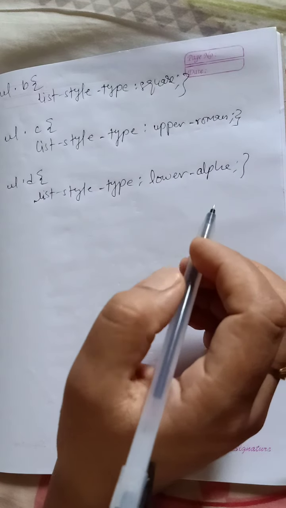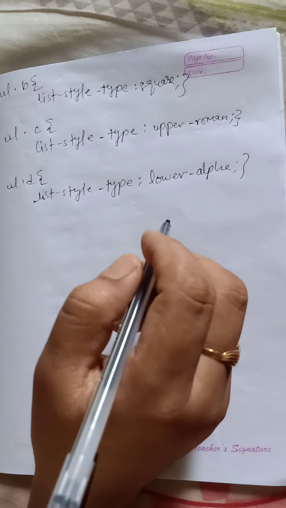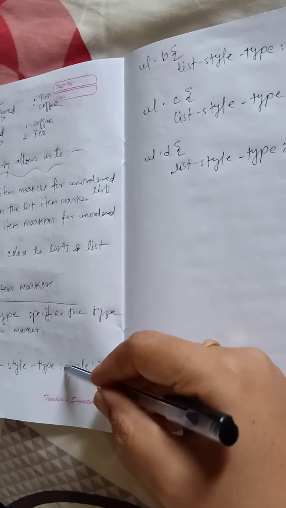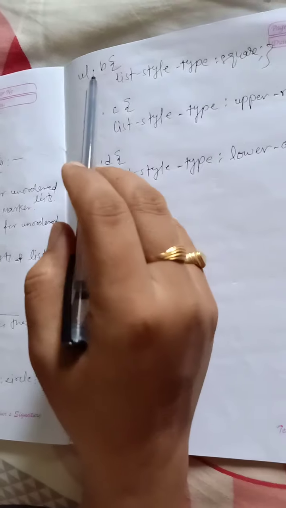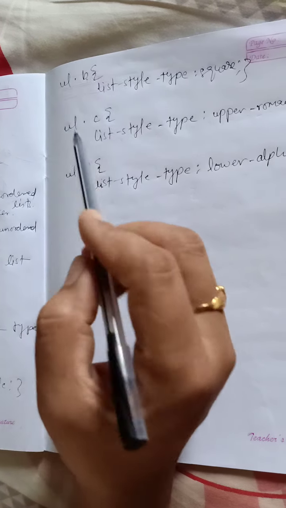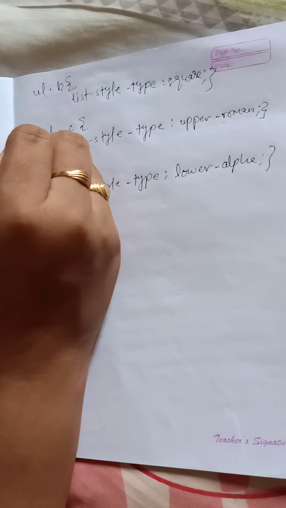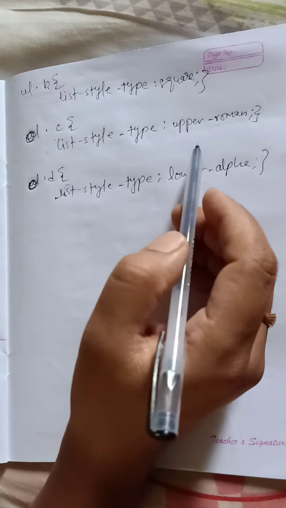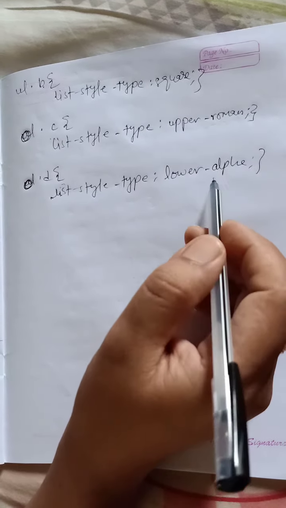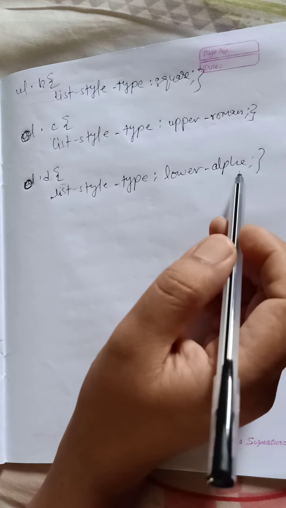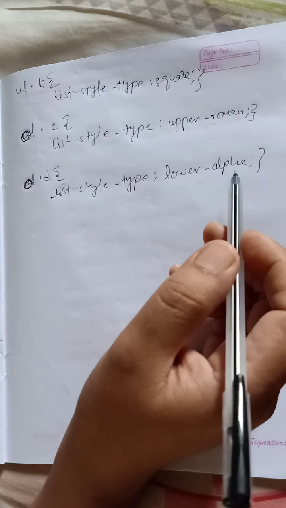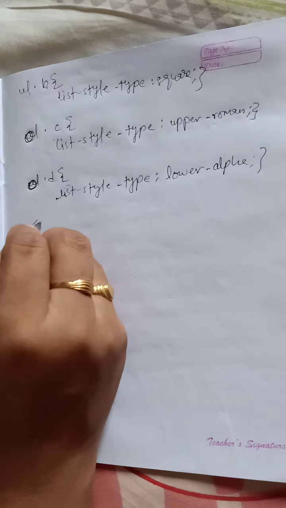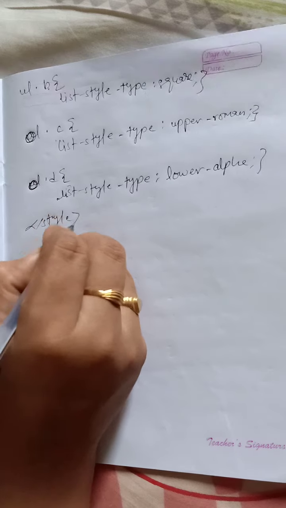Okay, so these are different types. We know that this is for unordered list, this one is also for unordered list. But these two are for ordered list, because we are using Roman letters and alphabets for numbering them. We need to write this inside the style head, or we can also use another CSS.